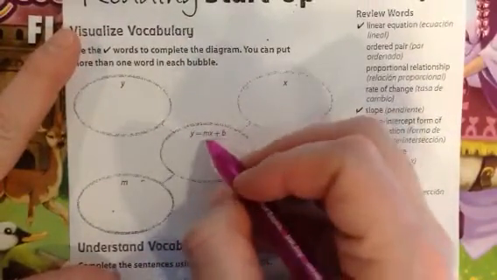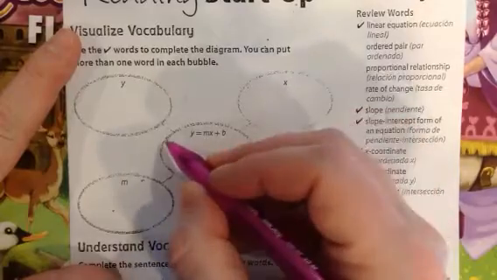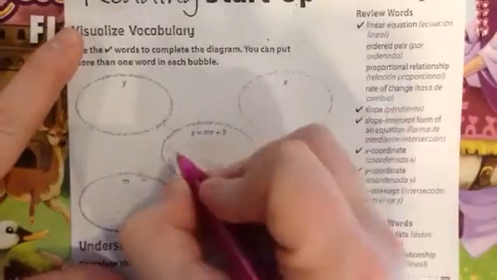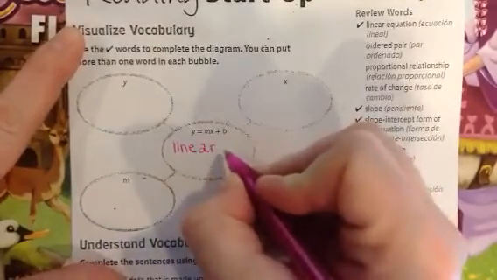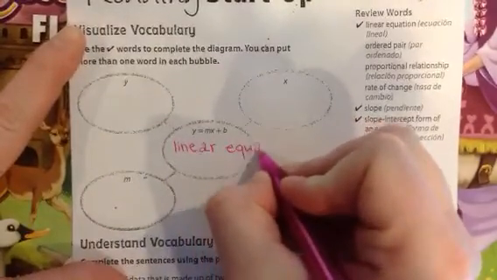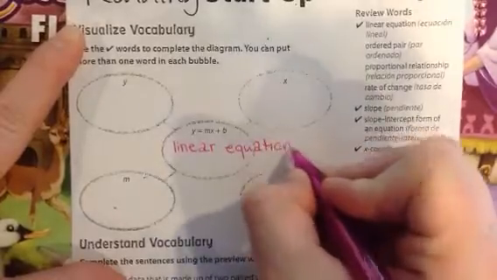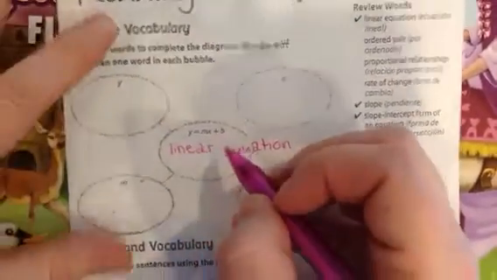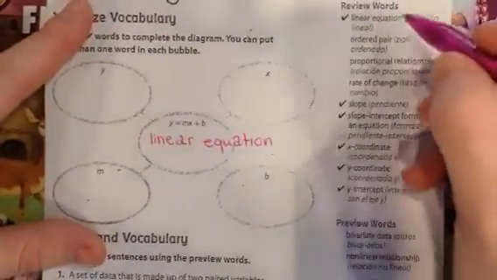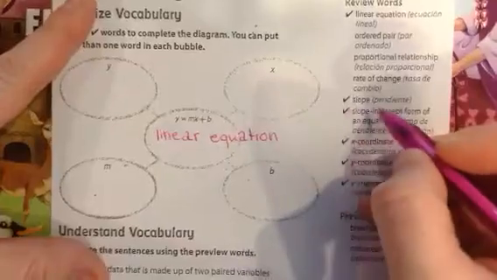So in this bubble, we see y equals mx plus b. That is the equation for linear equations. Whenever an equation can be written in this form, that means that it will be a straight line whenever you graph it. Okay, the next check word says slope.